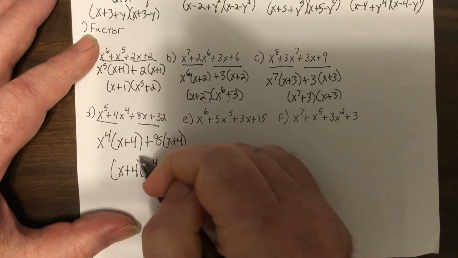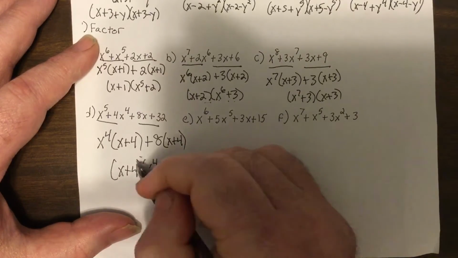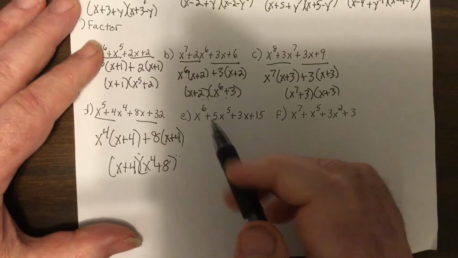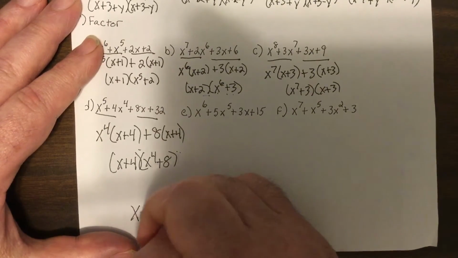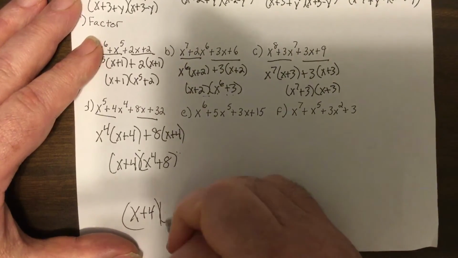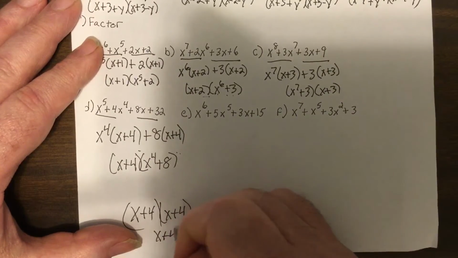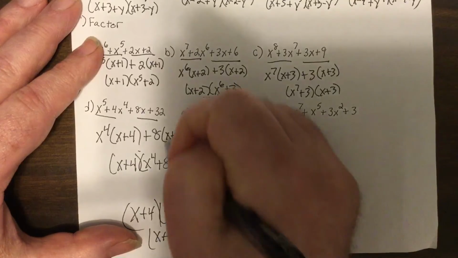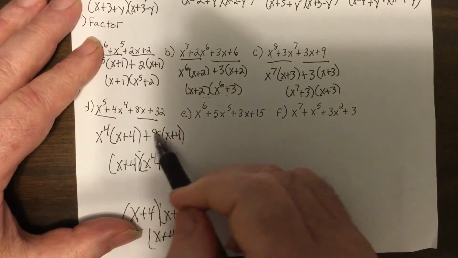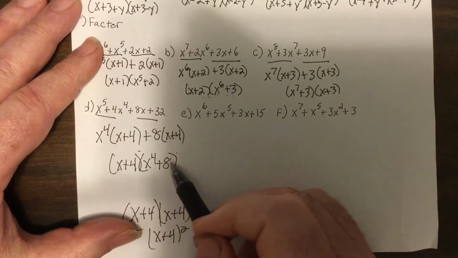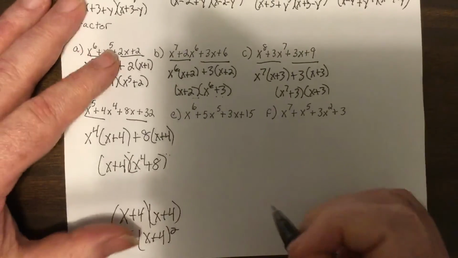Now notice there's no square, because you're factoring out one of each. A square would be like x plus 4 times x plus 4 would be x plus 4 squared. But this is not times, it's plus. You're factoring out one of each. So then you get x to the 4th times x plus 4 plus 8 times x plus 4.